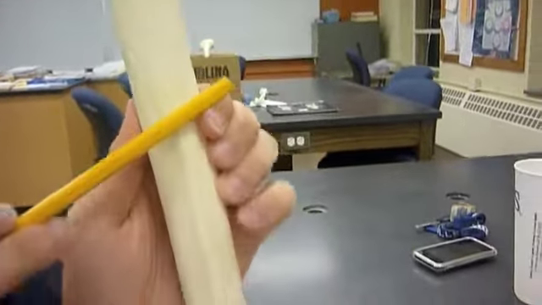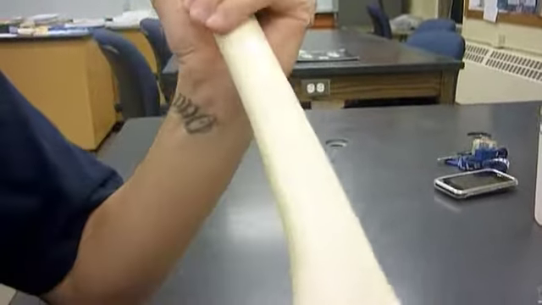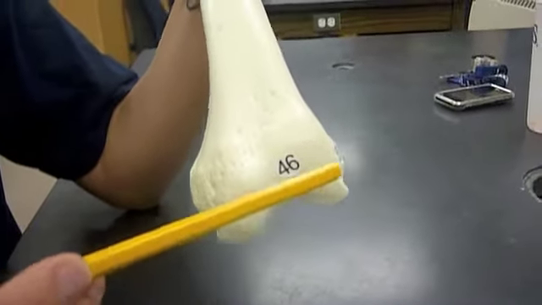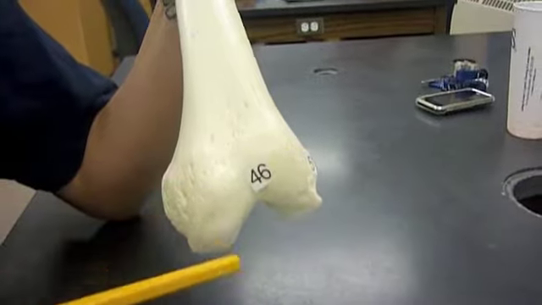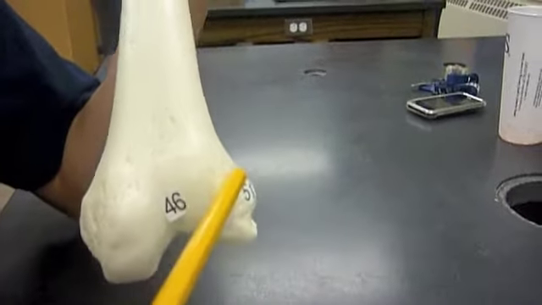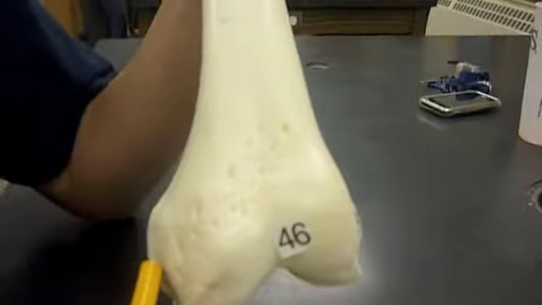This is linea aspera. This is the lateral condyle. This is the medial condyle. This is the lateral epicondyle, the medial epicondyle, and the patellar.